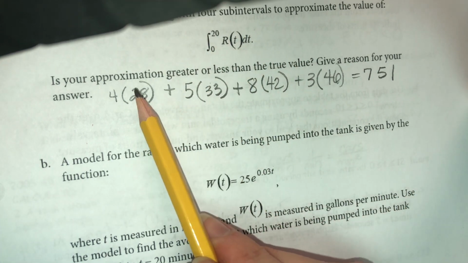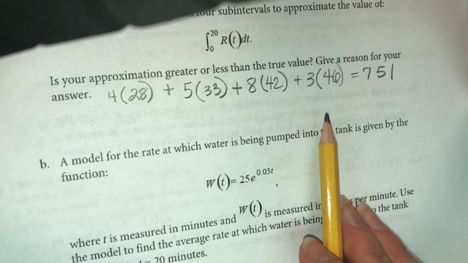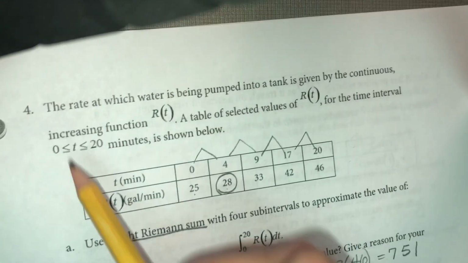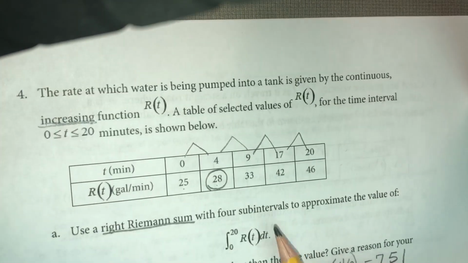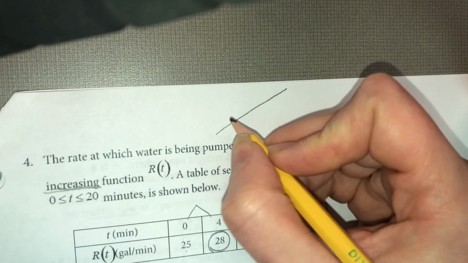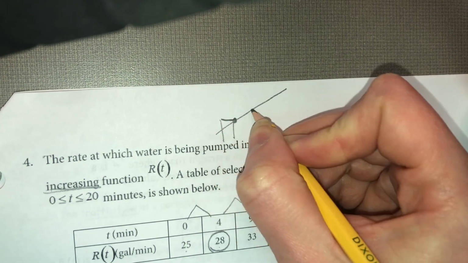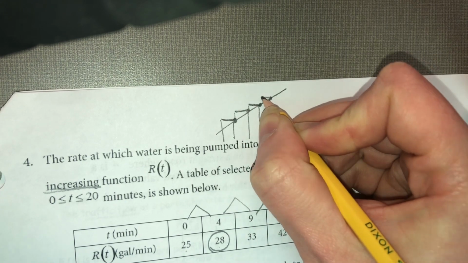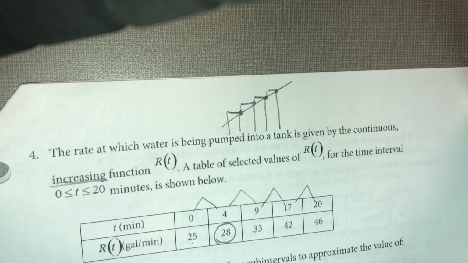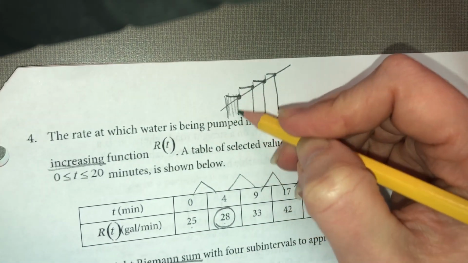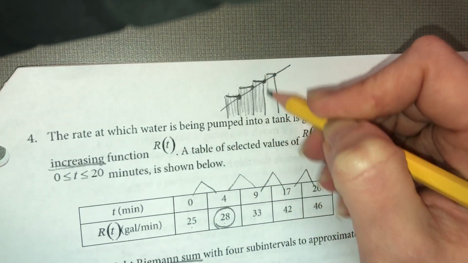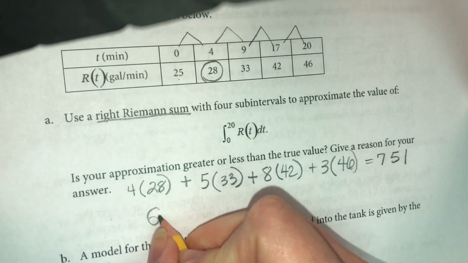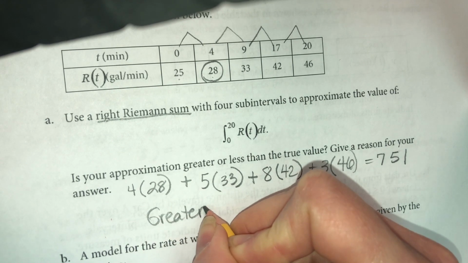Now, is our approximation greater than or less than the true value? All right, well, it says up here that this is an increasing function. So if the function is increasing and we're choosing the value on the right as the height of each rectangle, what you're going to see is that the rectangles end up being above the function. And so you're going to have a value that is greater than the true value.